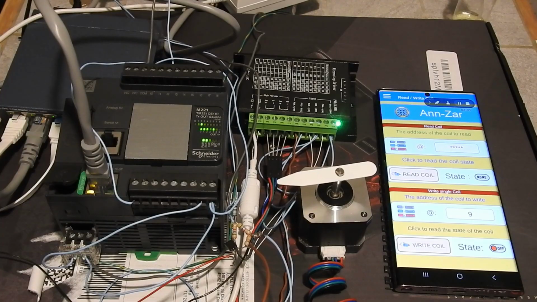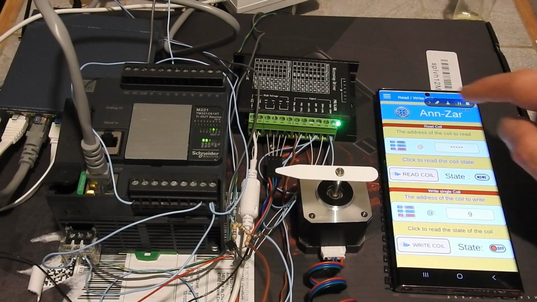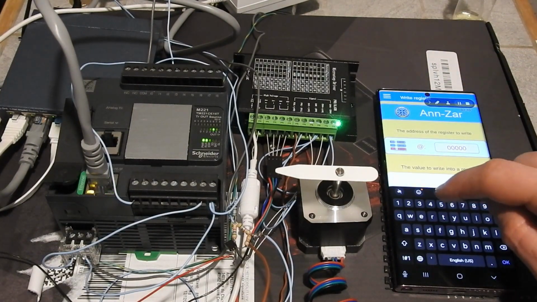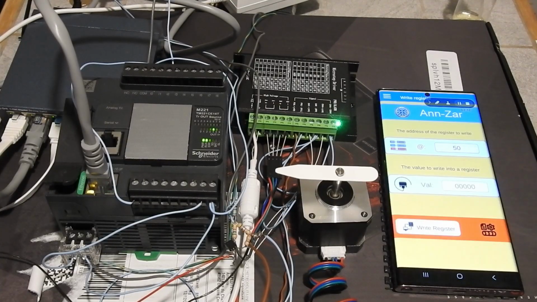Let's try it slower. Choose 12 for the frequency in register address 50. The motor will run even slower, and this time we can clearly recognize the steps.